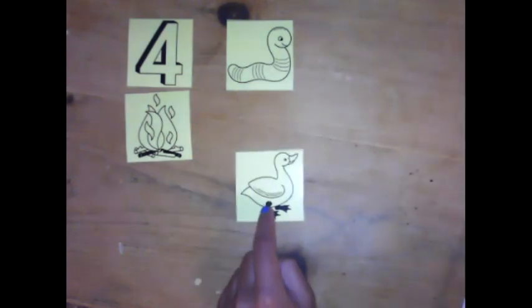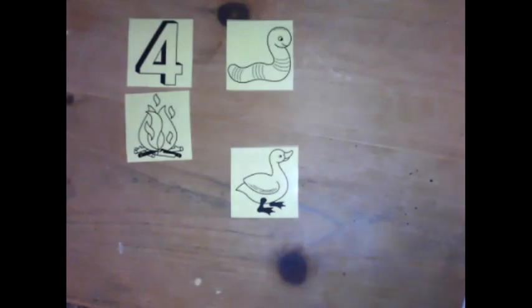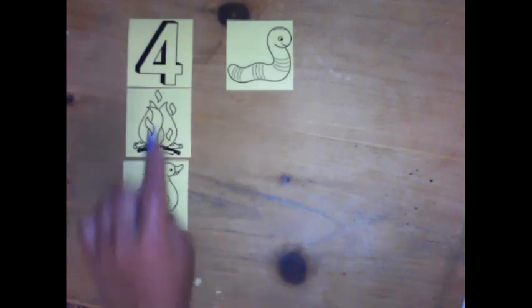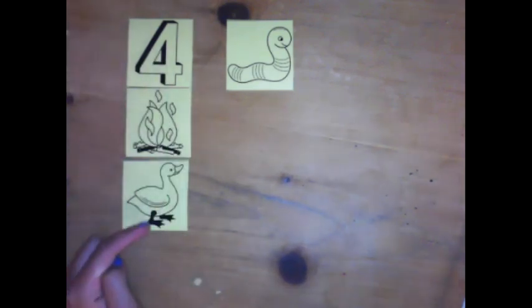This is a duck. Can you say the word duck? What is the ending sound in the word duck? Oh yeah, it's a k sound. Do you hear it? Duck. Does duck sound the same at the end as four? Four, duck.